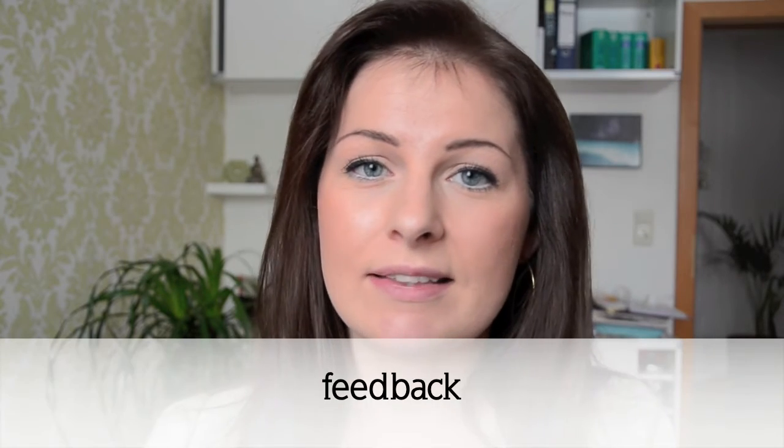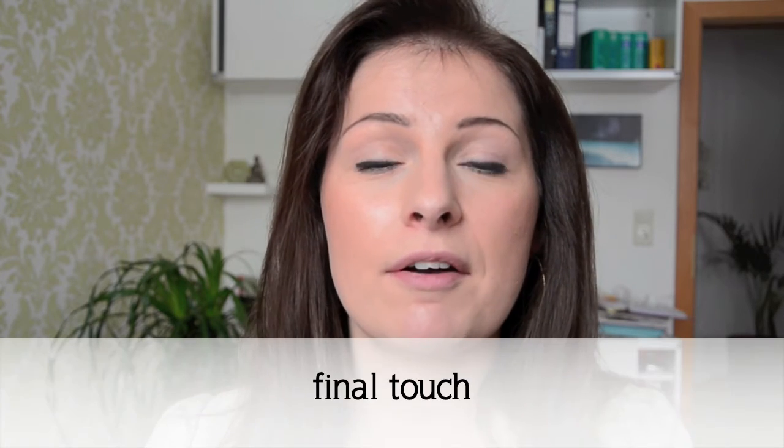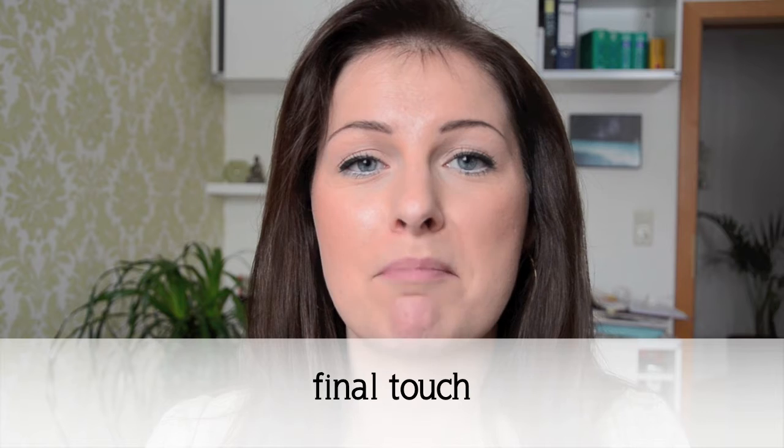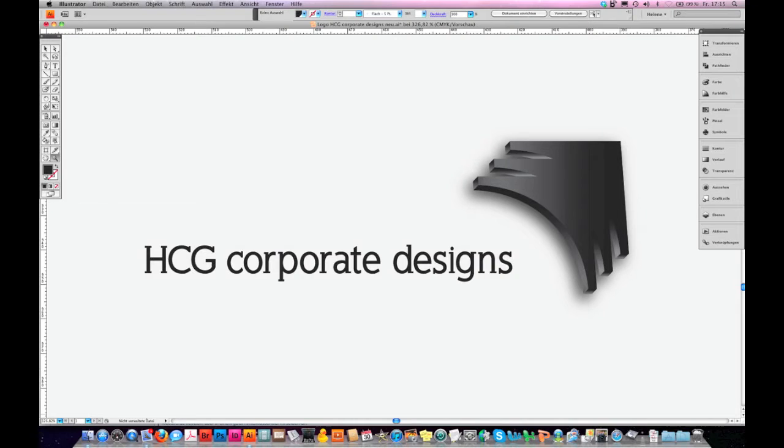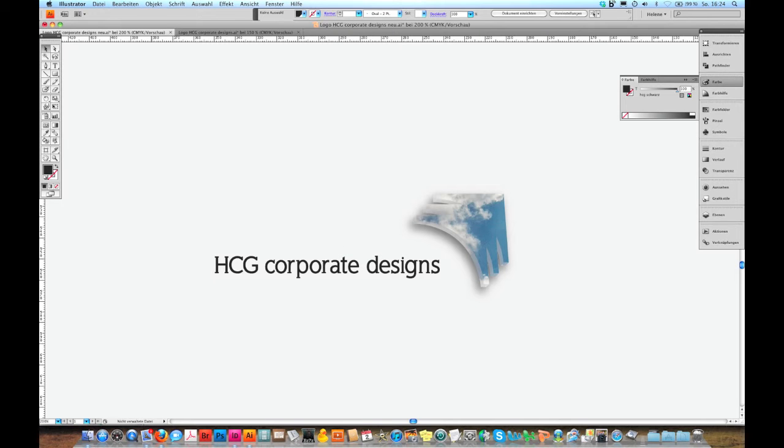I then normally get back to the client and ask for feedback. In this case I could skip this step, of course, because it was about my own design. And to finish it up, I did some final touch-ups. I was amending some logos and making them look really good. So I turned the 2D symbol, for example, into a 3D symbol, which more reflects my business model.